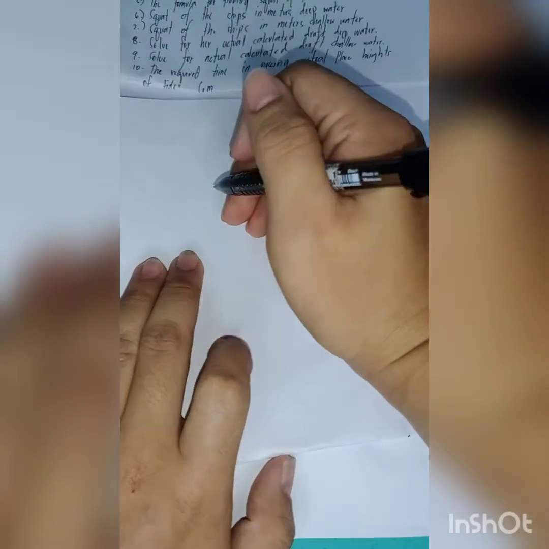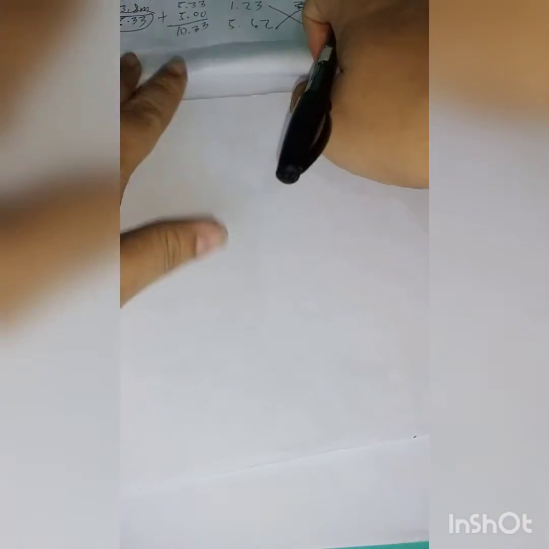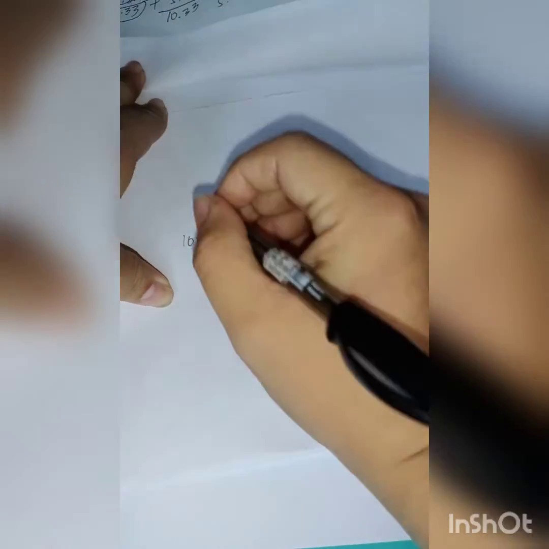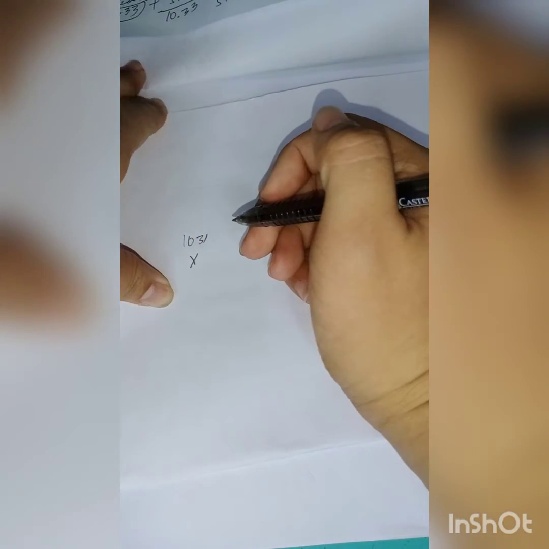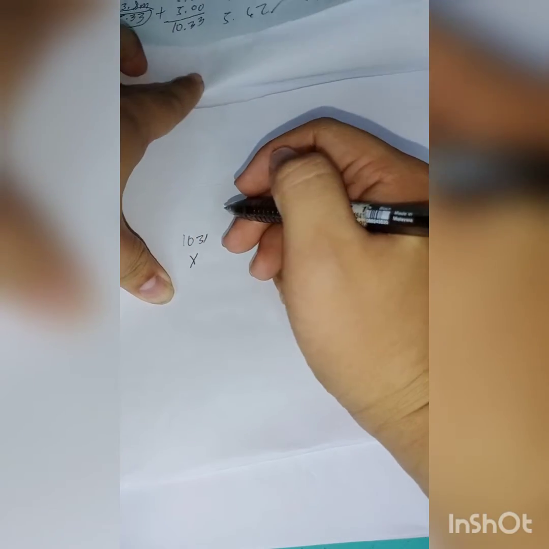We must work out the time here, which is 10:31, x, because we are still missing the 6.0 meter.